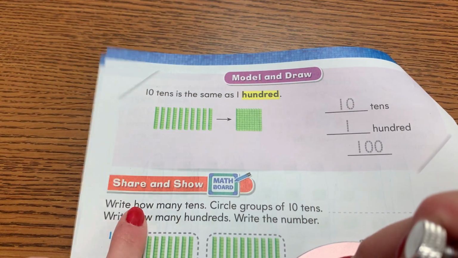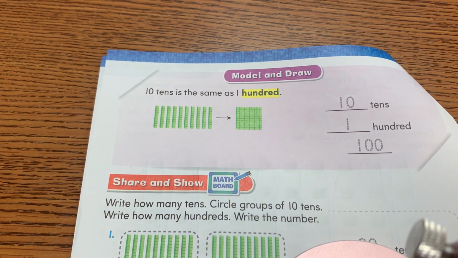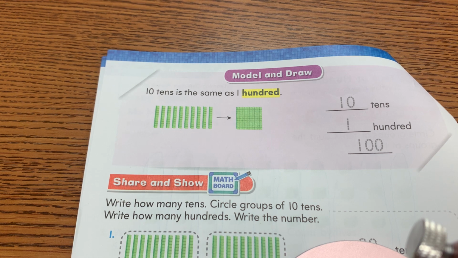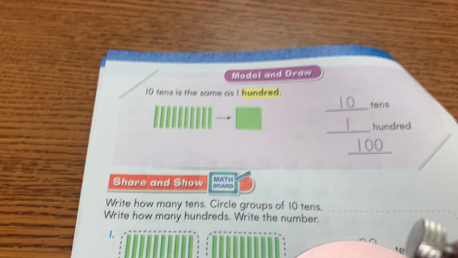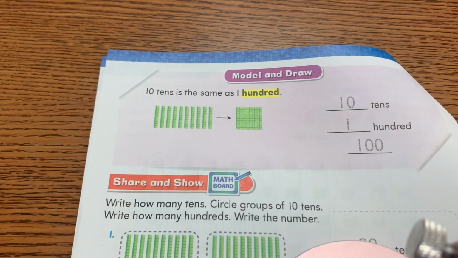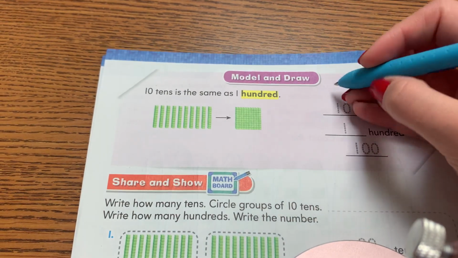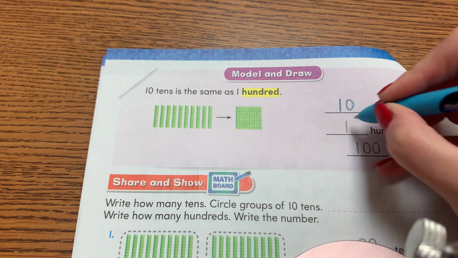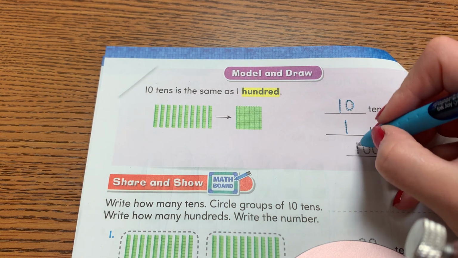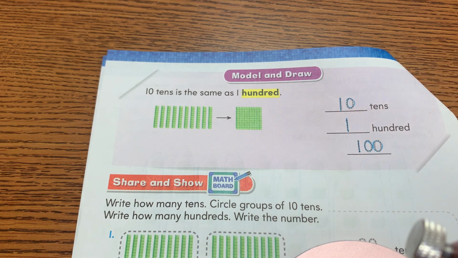Let's turn to page 76 and read the purple box. It says 10 tens is the same as 100. Okay, it's kind of similar to 10 ones make 10. 10 tens make 100. Okay, so you have 10 tens, 100, and your number is 100.